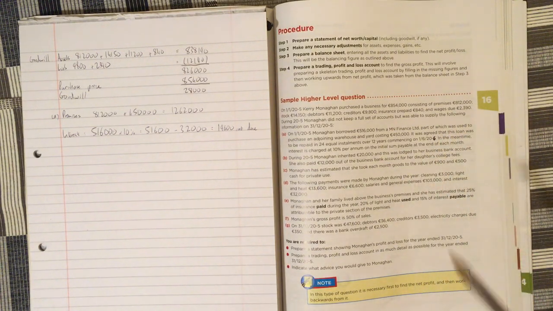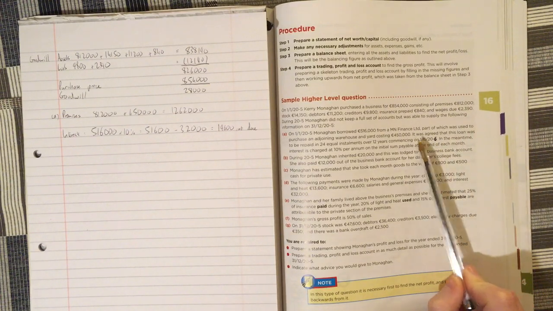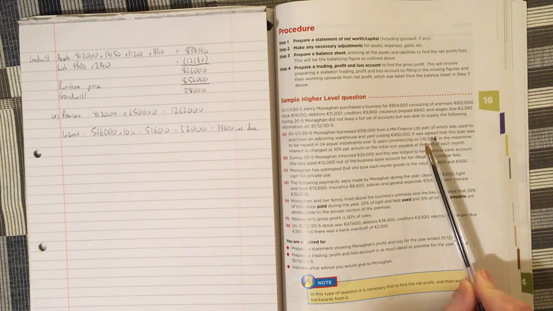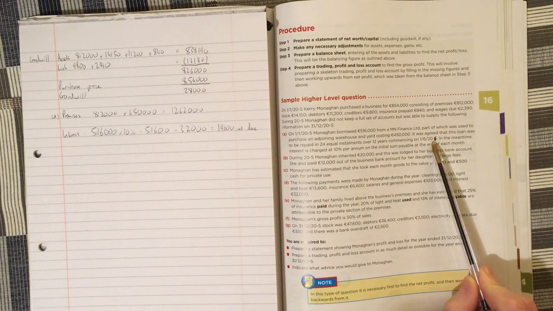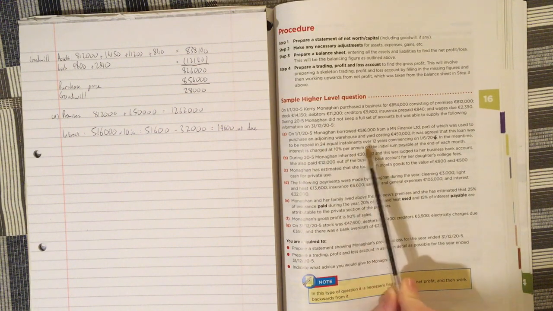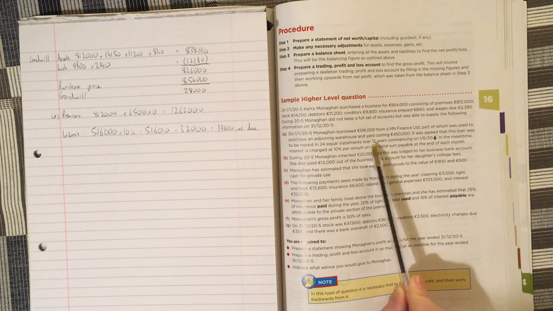They're not starting until next year. But if they're being repaid in 24 equal installments starting on the 1st of June 16, well then I would say they're being paid twice a year for 12 years.